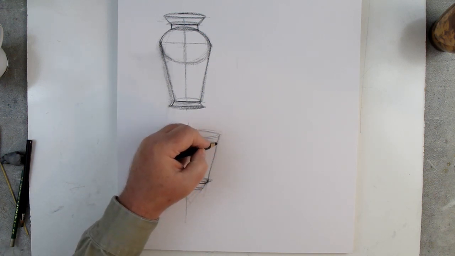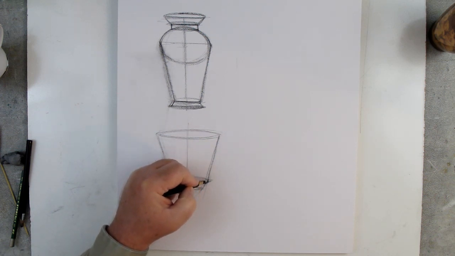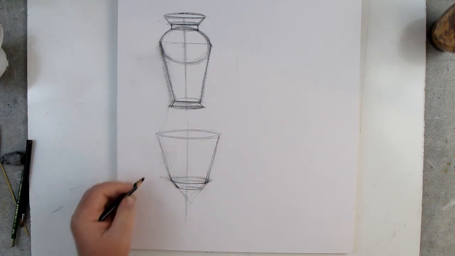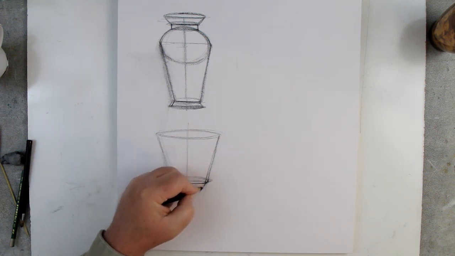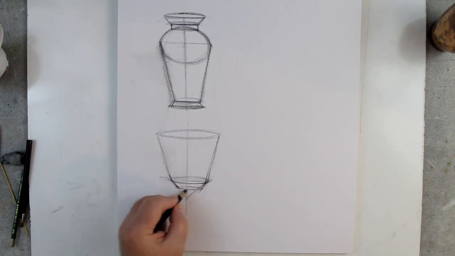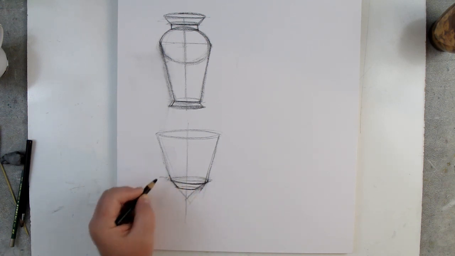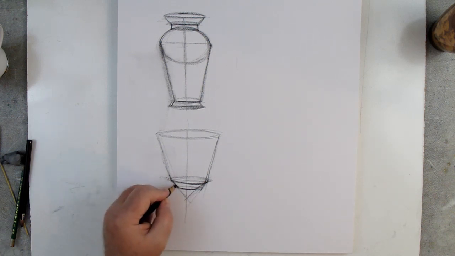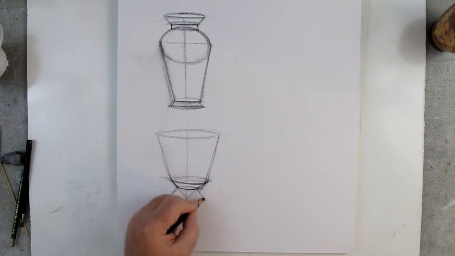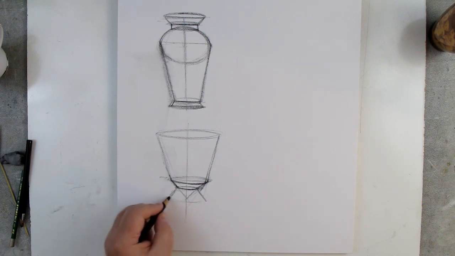But so this would then need to come down to there for that to be symmetrical, and this would come down to here. So this would be our little cone there, right? Like so. And then we have another little cone coming out. So this would be another cone, or conical, if we want to use that word, which means cone-like.